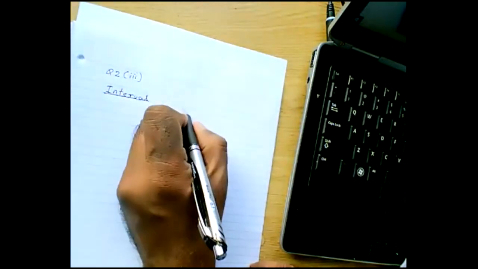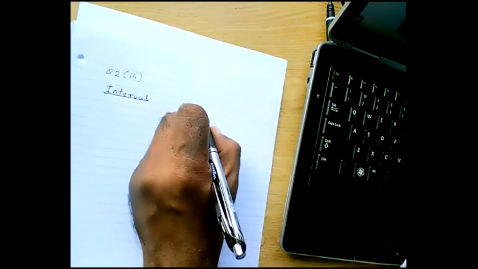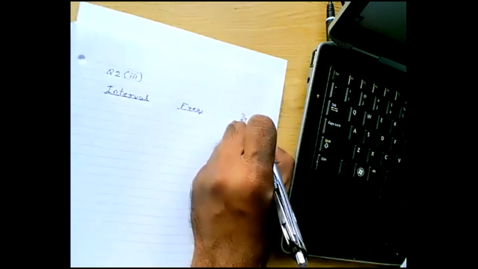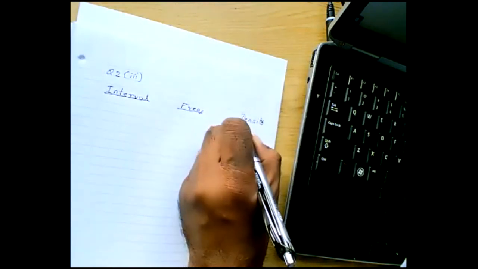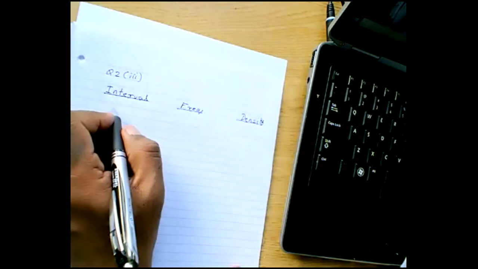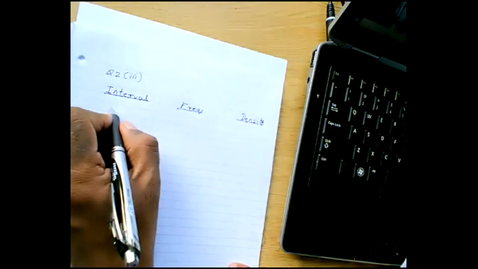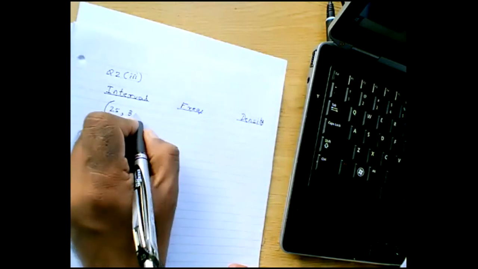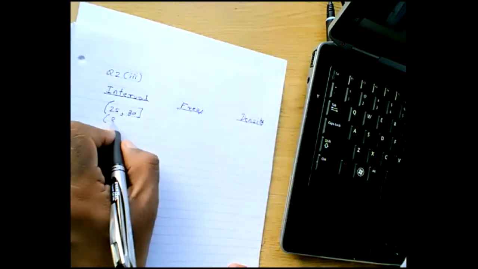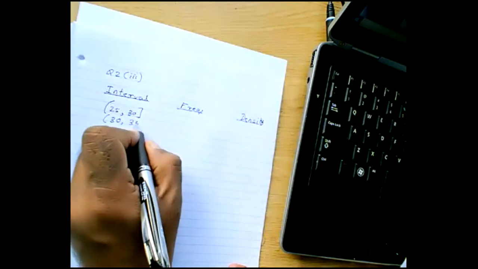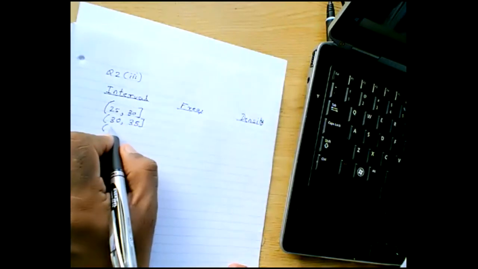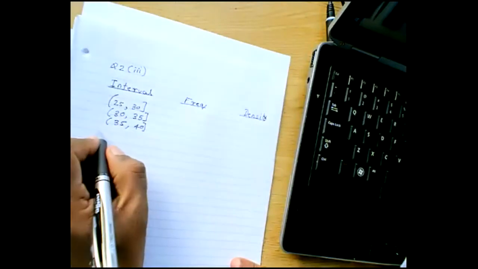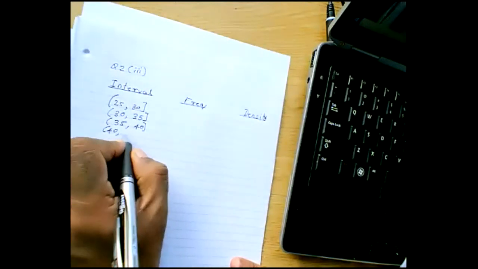First is the interval, the second is the frequency, and the third is the density. All right, in this case, the intervals are of length 5, so they're going to go like this, right? These are the intervals for the histogram.